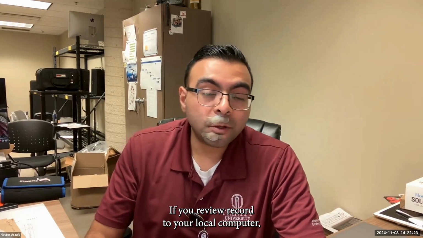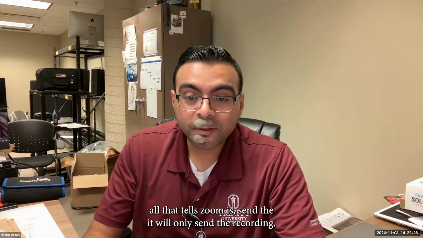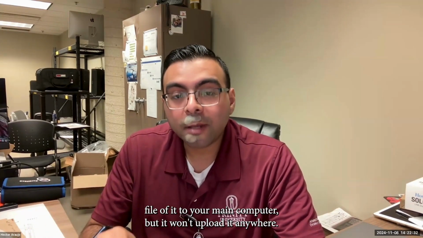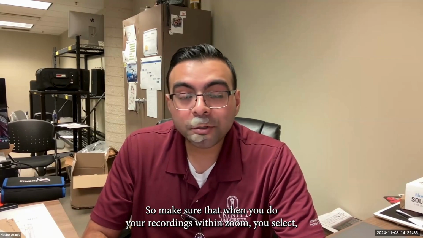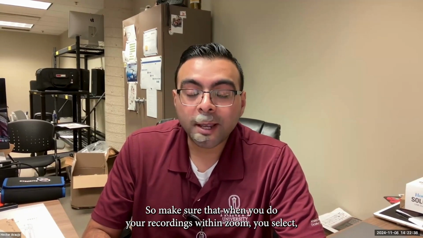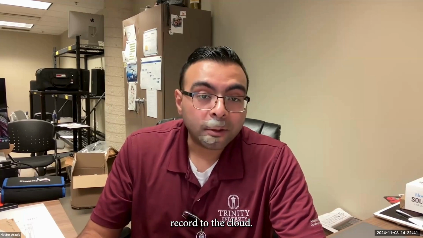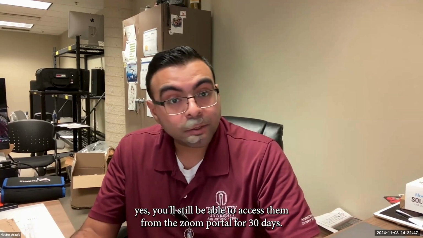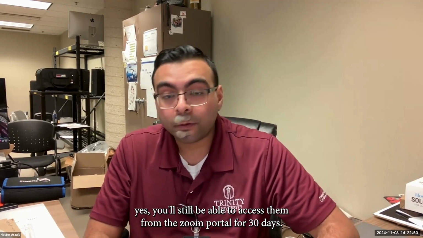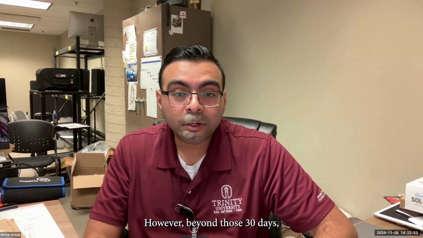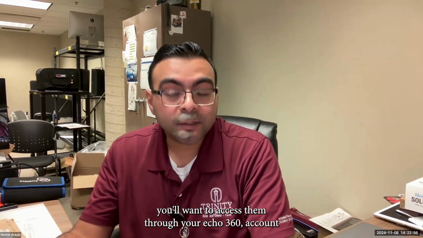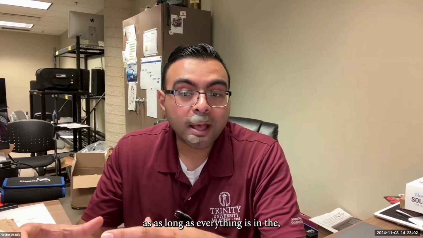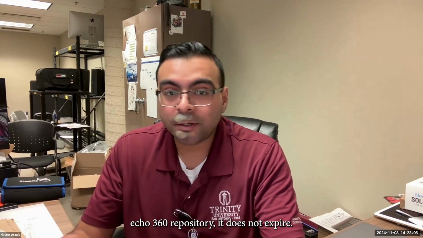If you record to your local computer, all that tells Zoom is to send the recording file to your main computer, but it won't upload it anywhere. So make sure that when you do your recordings within Zoom, you select record to the cloud. And once your recordings are up in the cloud, yes, you'll still be able to access them from the Zoom portal for 30 days. However, beyond those 30 days, you'll want to access them through your Echo 360 account. As long as everything is in the Echo 360 repository, it does not expire.